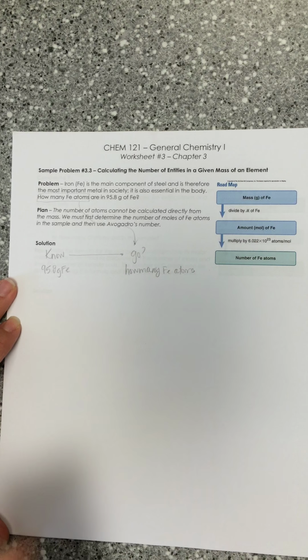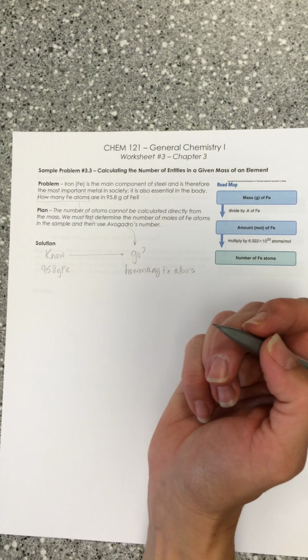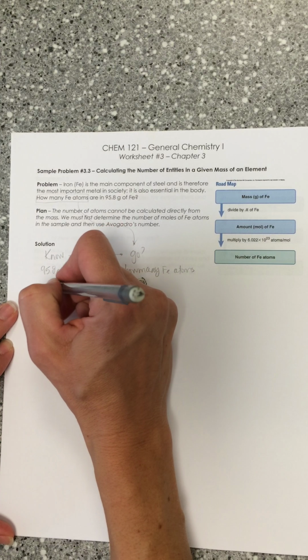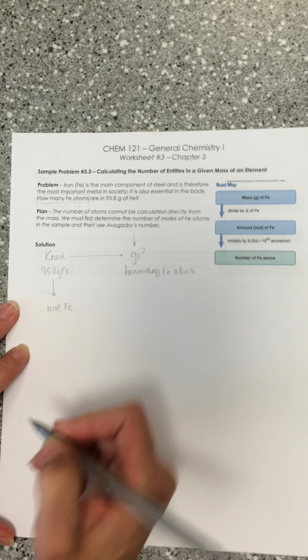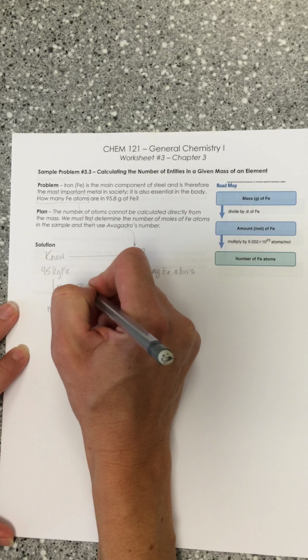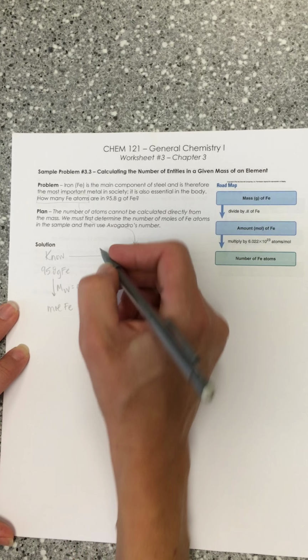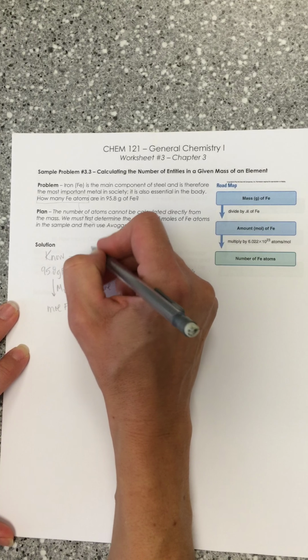And then what we need to do is think about how we're going to walk there. Well, a good first approximation anytime you're starting a problem is if you're given something in a mass, go to moles. So if we want to get to moles of iron, we can do that using the molecular weight. And the molecular weight of iron is 55.85 grams per mole. And again, because this is an element, we get this directly, iron solid, off of the periodic table.